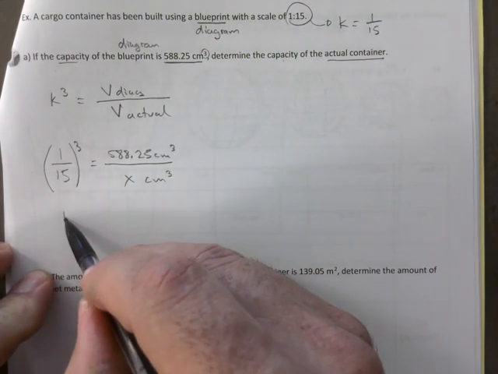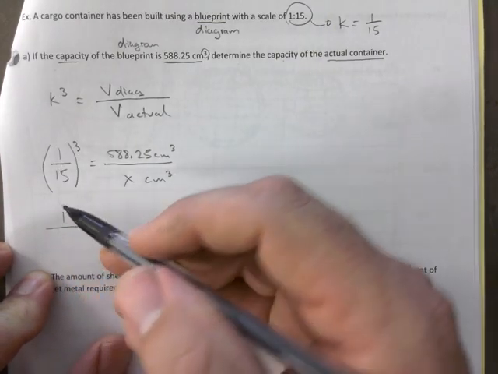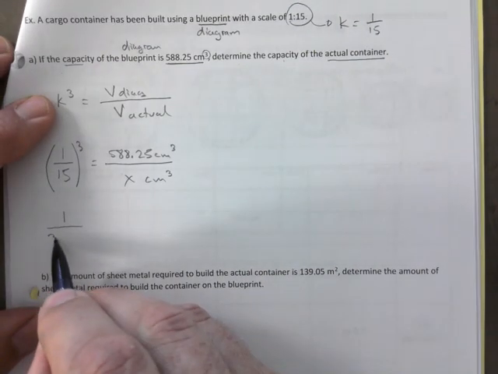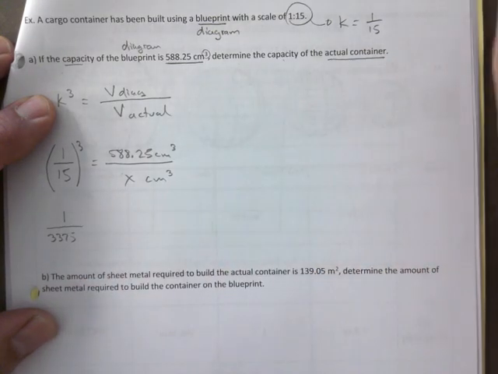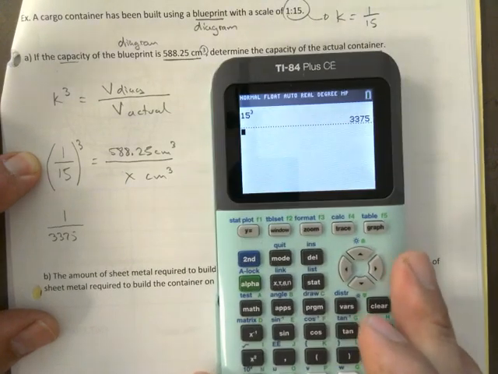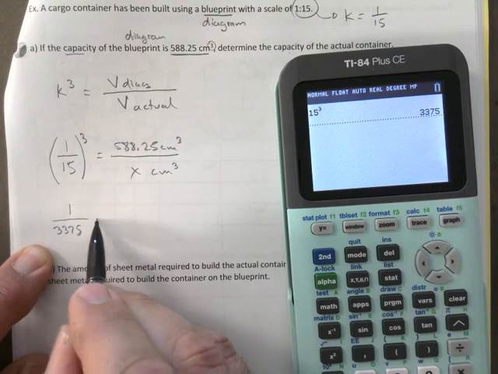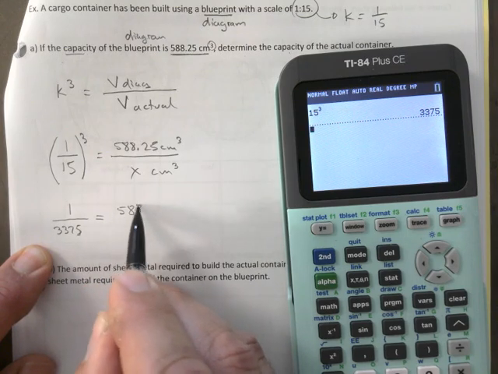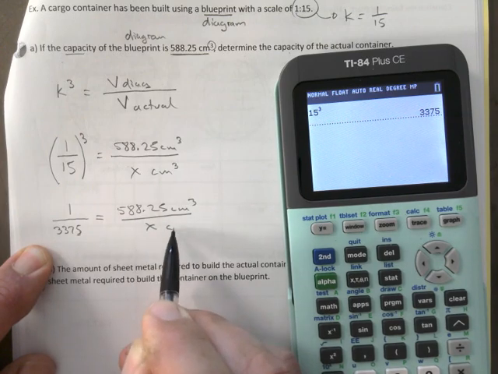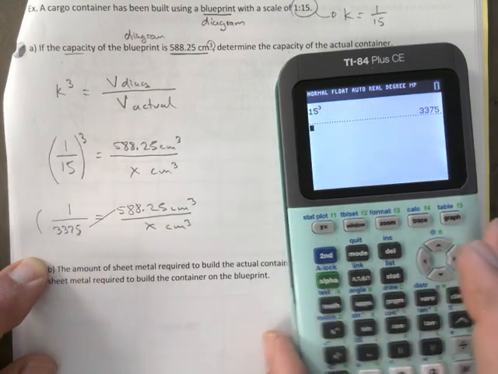So let's go ahead and do that. I tend to cube each number separately, right? So 15 cubed is 3,375. So 15 to the power of 3, there it is. I like to keep it like that if at all possible. And then we have 588.25 cubic centimeters over x cubic centimeters. And at this point, you just cross multiply and divide, right?